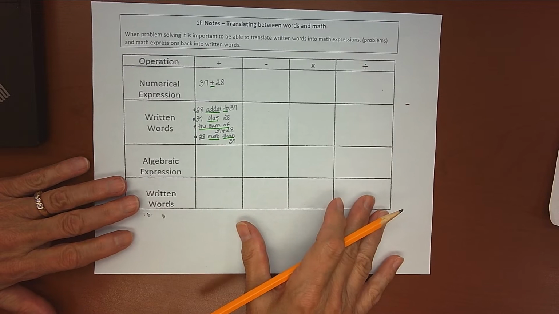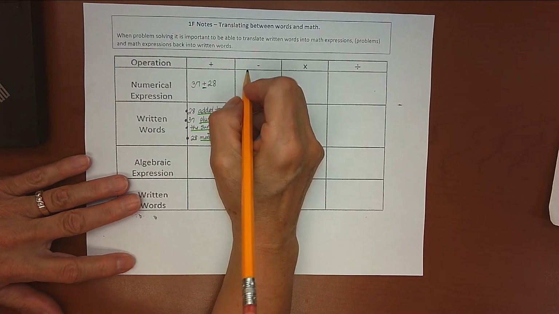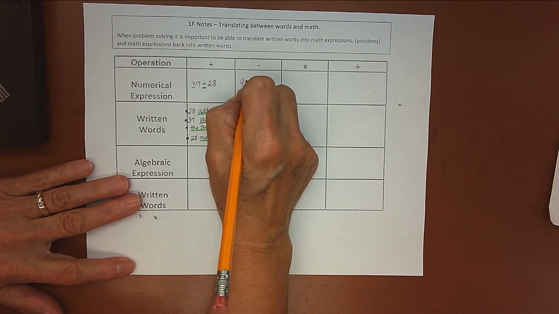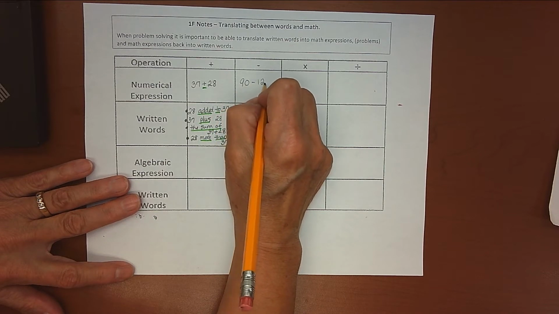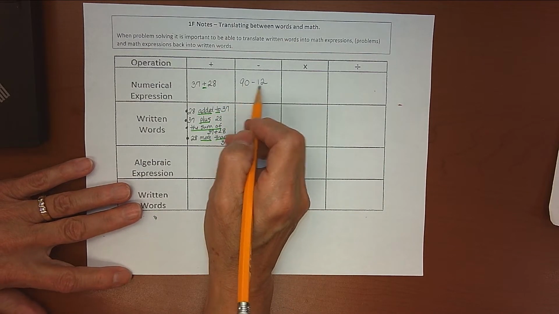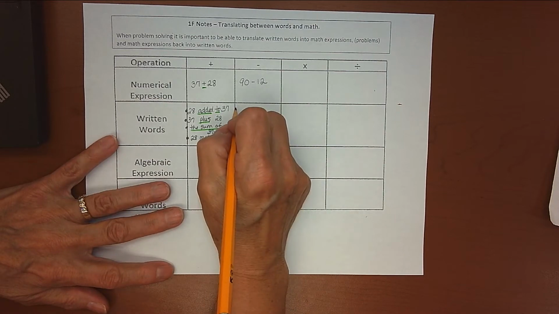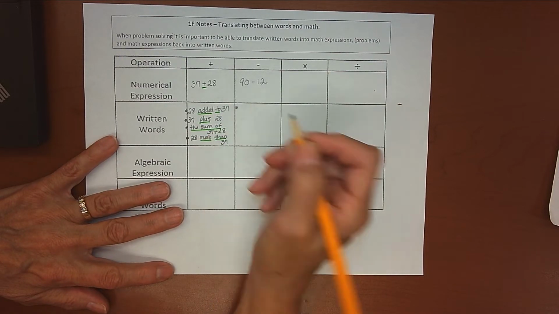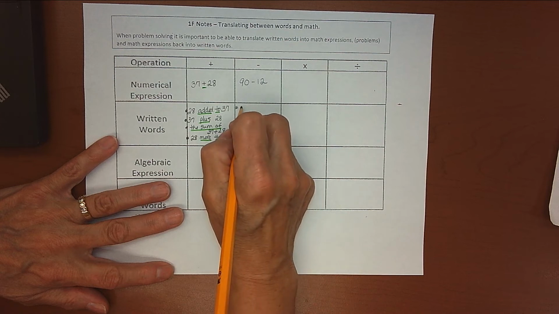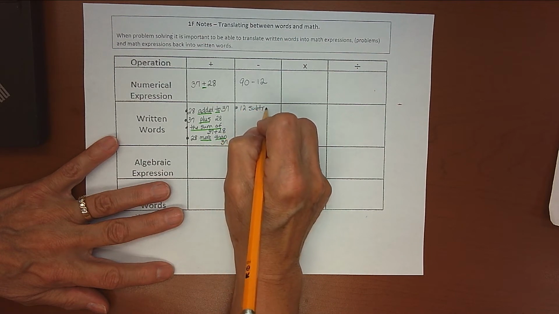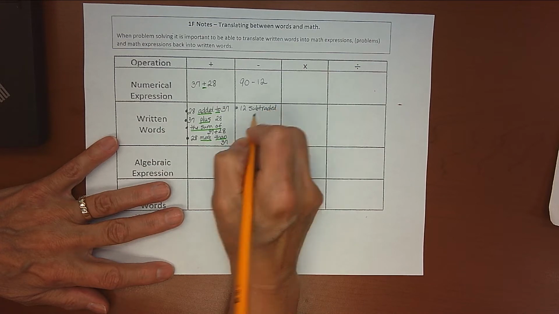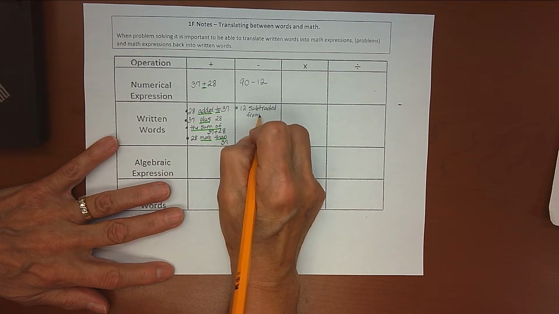All right, let's move on to subtraction then. I'm going to use the expression, because it doesn't have an equal sign, 90 minus 12. And it's a numerical expression because it has numbers. Here are some options for subtraction in the written form. We could do 12 subtracted from 90.